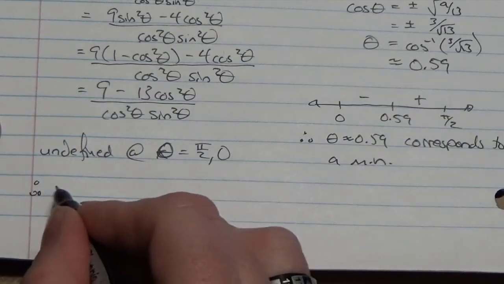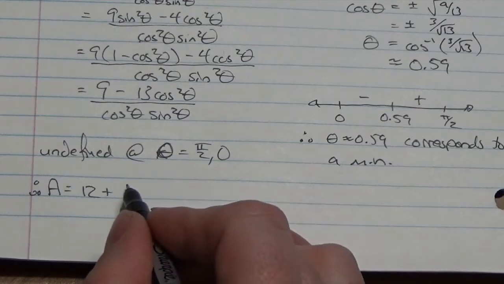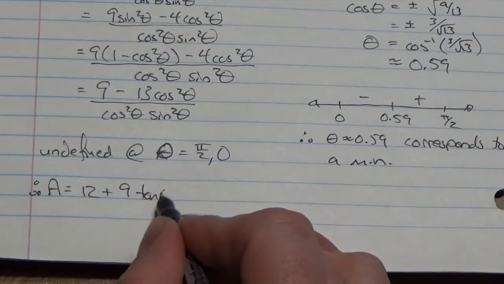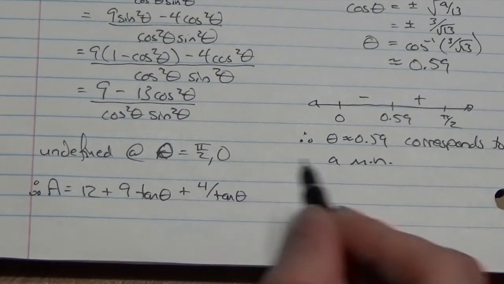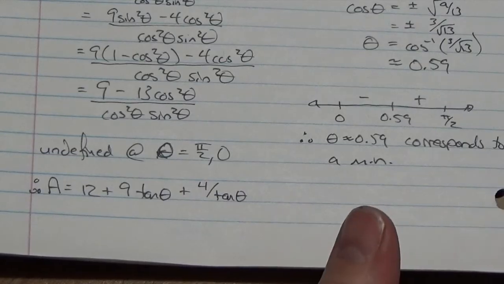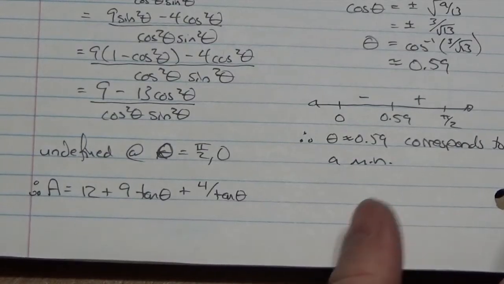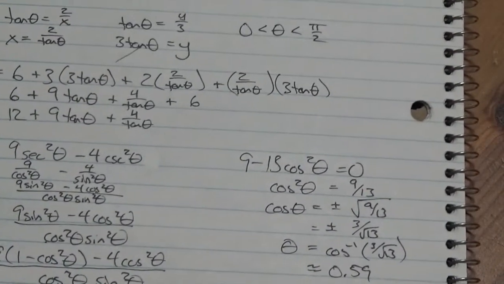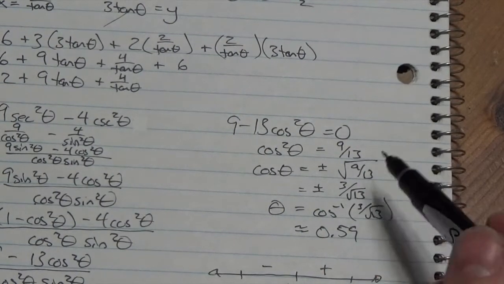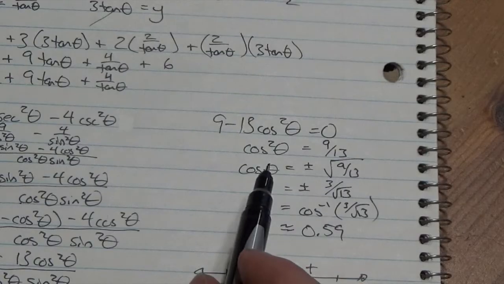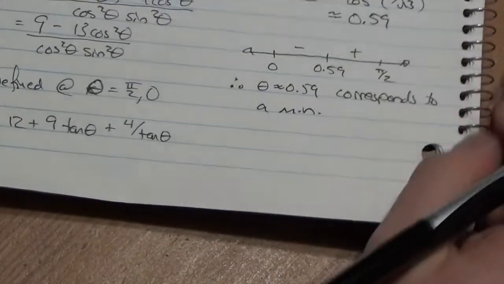So now my area, I'll come over here. My area is going to be 12 plus 9. Now we go back to my expression here, 9 tangent of theta plus, remember I had 4 over the tangent of theta. But now I can figure something else about this. Just take a look. I'm going to be a little bit lazy here. If I know that the cosine of my angle is positive 3 over root 13, let's just go down here and talk about that.